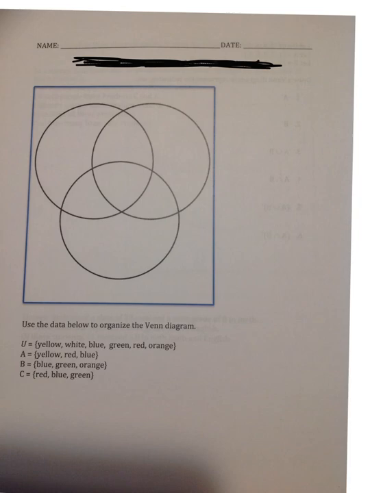Hopefully you've had time to work on this sheet and you're just using the video now to check your work. The first question asks you to use the data below to organize the Venn diagram. So you'll notice that the universal set, which I'll put a U down here, has yellow, white, blue, green, red, and orange. And then we have set A, B, and C.